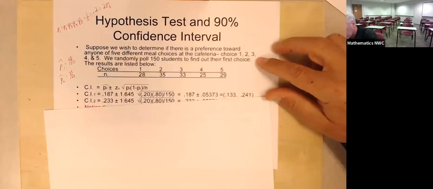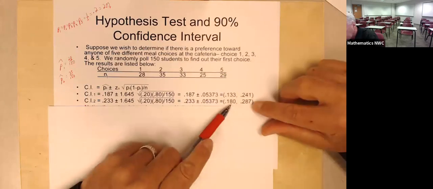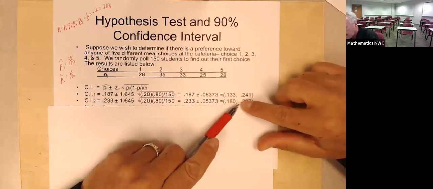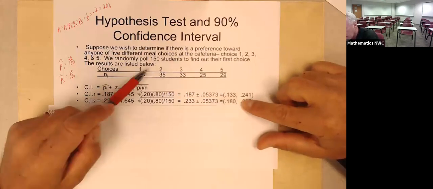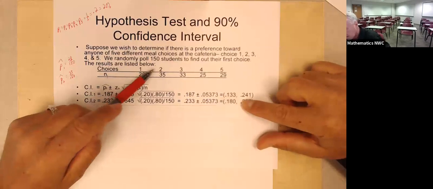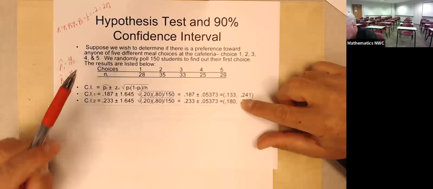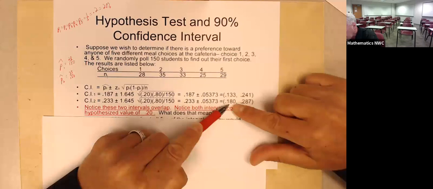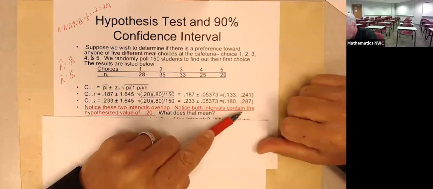This included our 20%, what we expected. Same thing here. It was a little different interval, but it still included 20%. That's why we had insufficient evidence to indicate that there's a difference in preference. Notice those intervals also overlap. 18 is lower than 24. 24 is higher than 18.